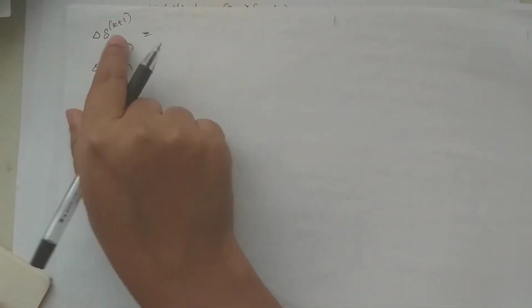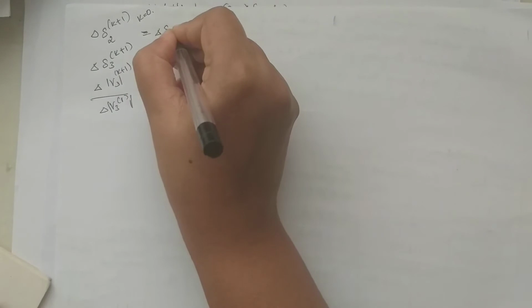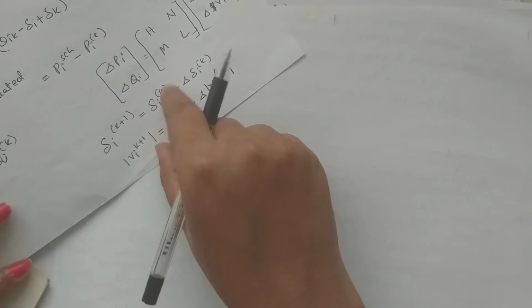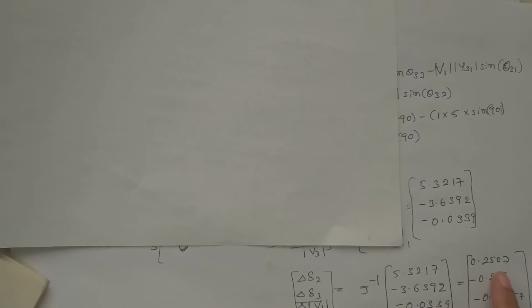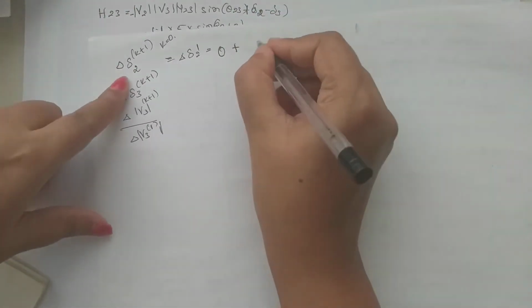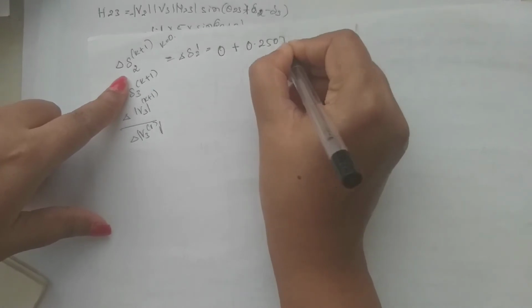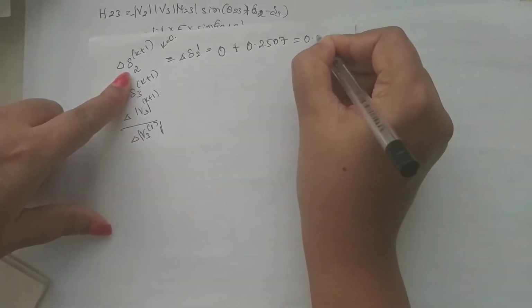We'll calculate δ2 at k plus 1, taking the first iteration, k equal to 0. So δ2(1) is equal to the initial value δ2(0), which is 0, plus Δδ2. Just now we have calculated Δδ2, the value of which is 0.2507, or 0.25 simply.